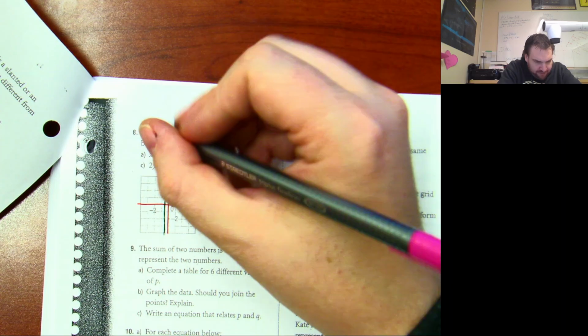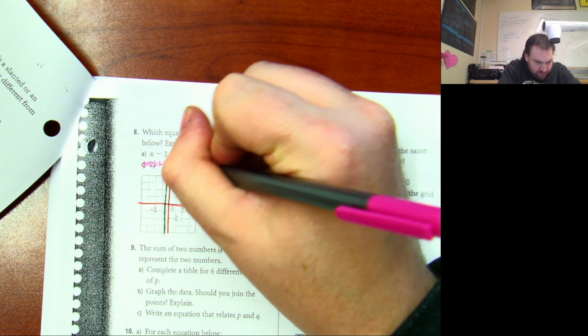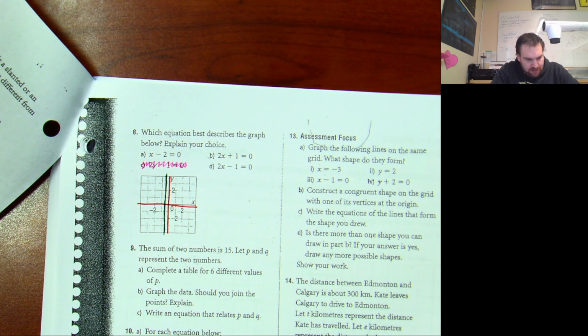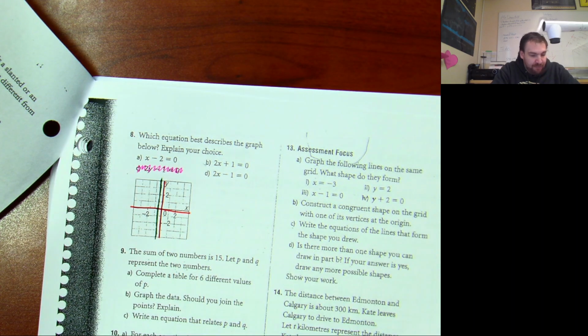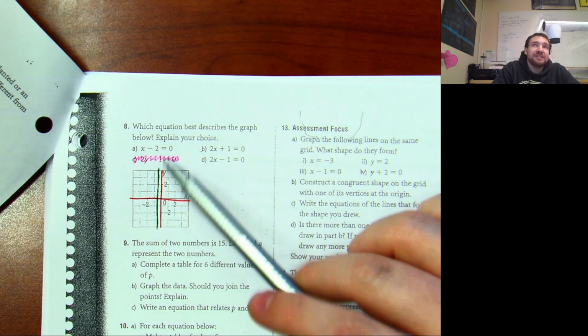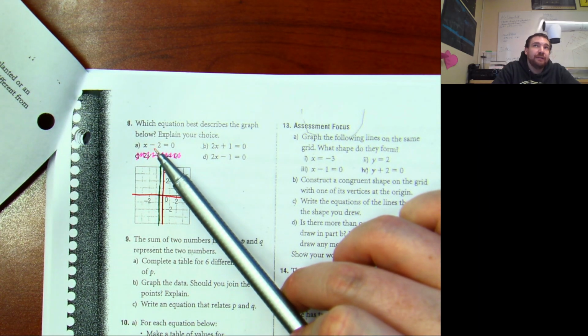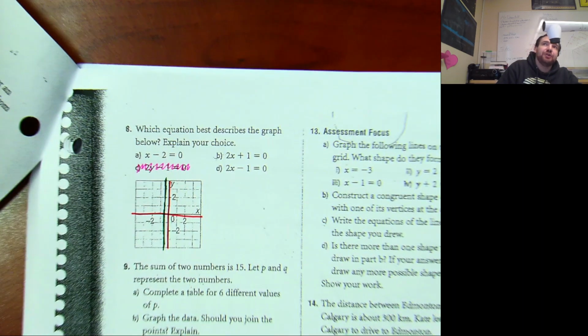I can get rid of this one. So now I've got x minus 2 equals 0, 2x plus 1 equals 0, and 2x minus 1 equals 0. What I want to do is solve those 3 equations to get x equals some number. What is this thing going to be? This one's going to be x equals what? It's going to be x equals 2.